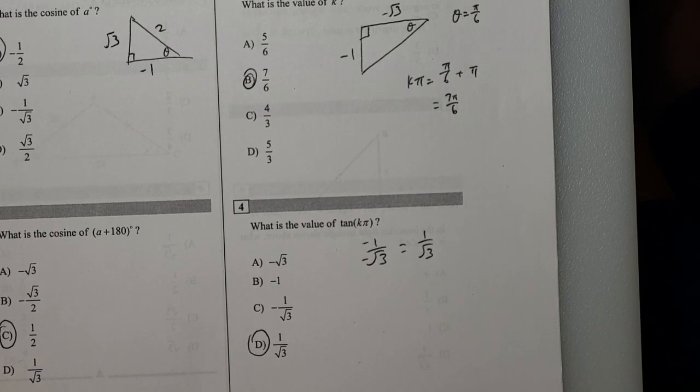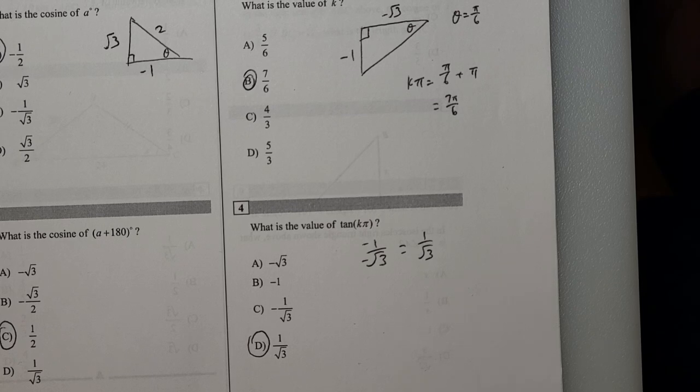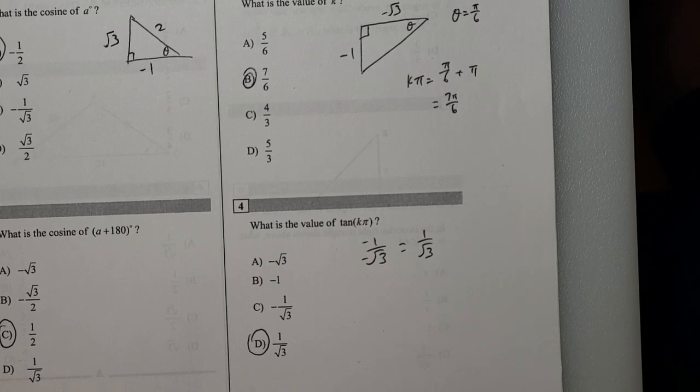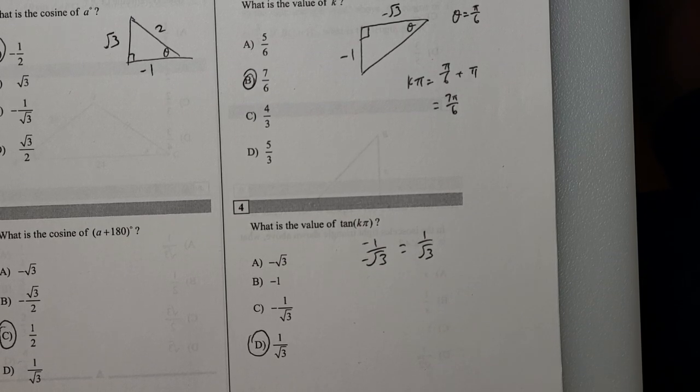This was pretty simple. Practice that short and simple. But if you are struggling with these angles, just get more practice. Do more problems on just finding the angles, first of all, getting the reference angles, and all that. There's lots of resources online you can look up.